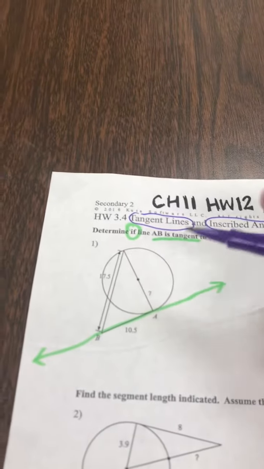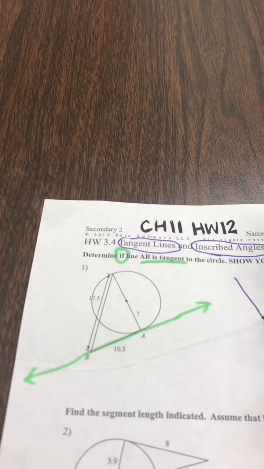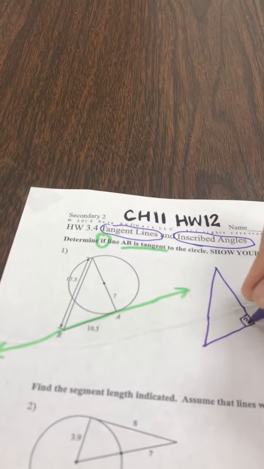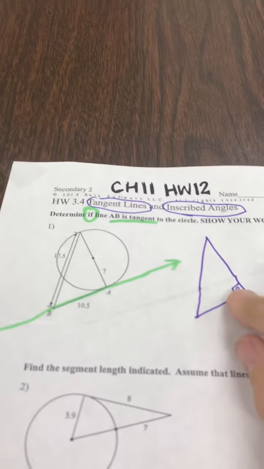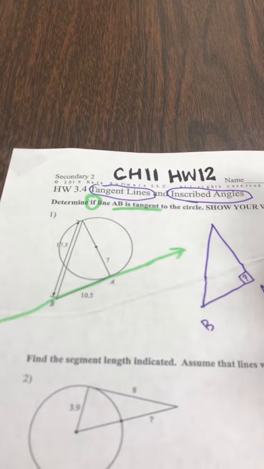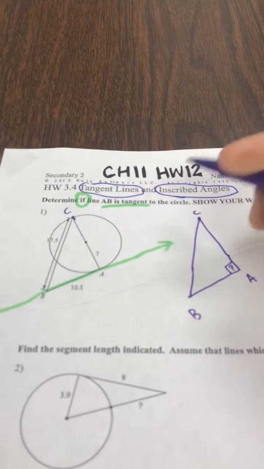Is it tangent? Well, if it was tangent, then this would be a right angle. We don't know if it's a right angle, so I'm going to make a box and just put a question mark. But if it was a right angle, then this triangle, A, B, and they didn't name this, so we'll just call it C, so we can name it something.